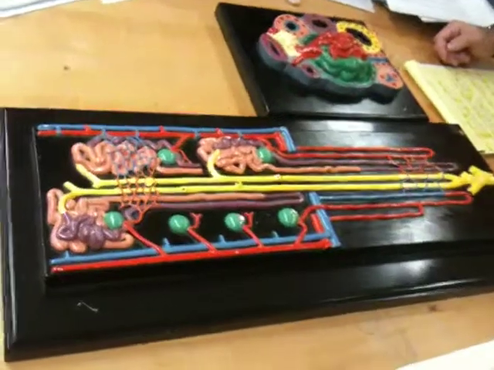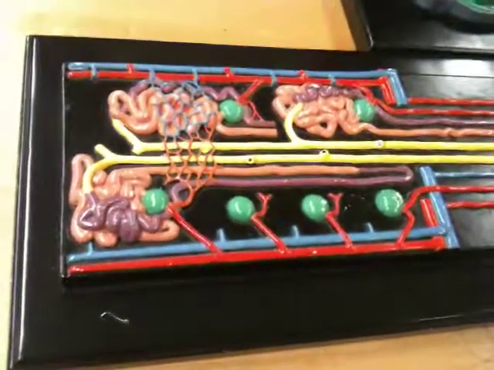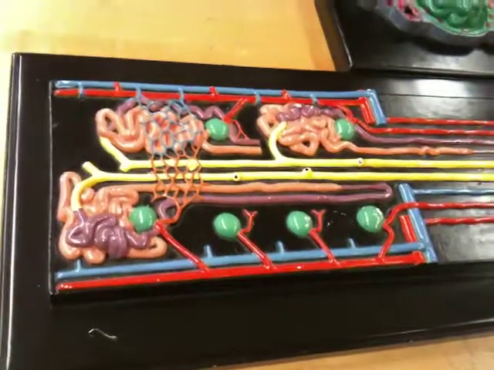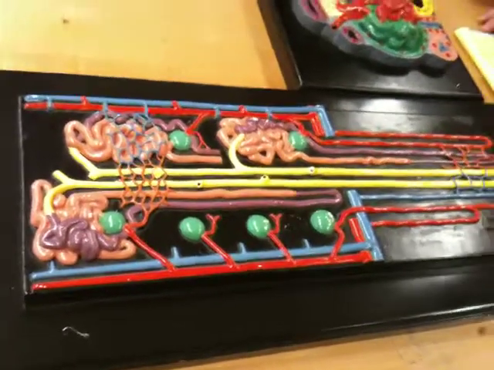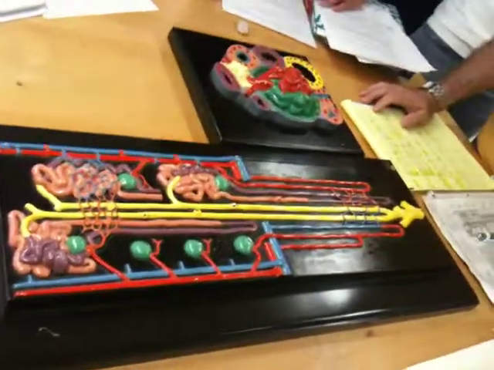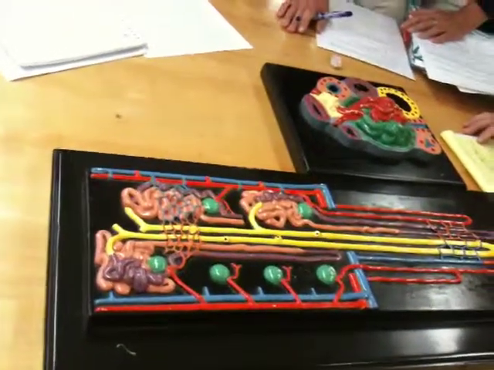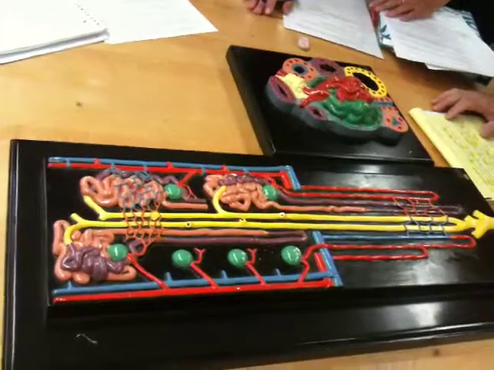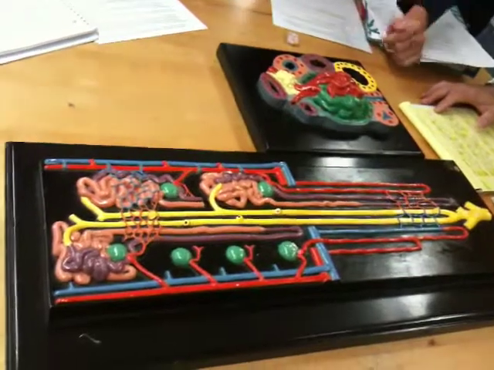What do we have here? That's green. The glomerulus capsule. Bowman's capsule. Let me correct myself on the question. What is the outer layer of this called? Bowman's capsule or the glomerular capsule? The green.